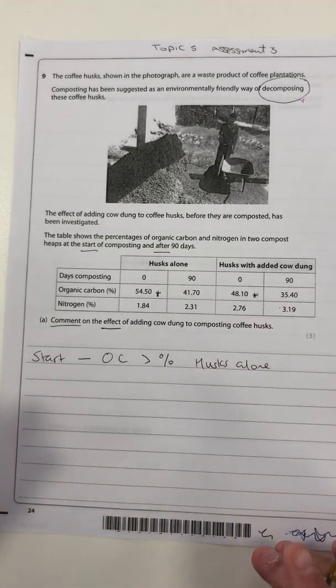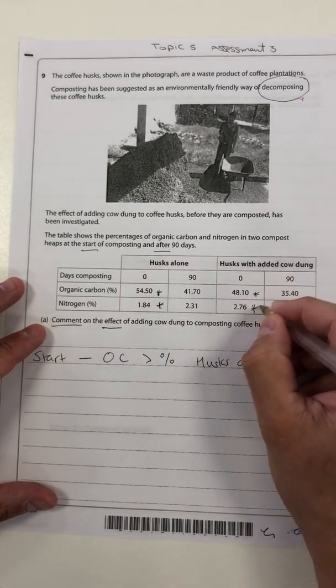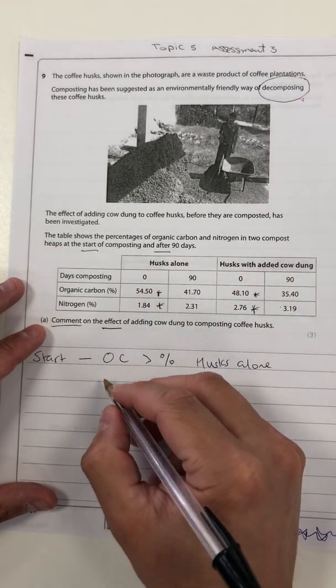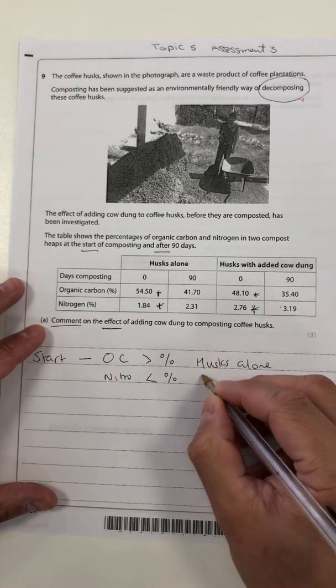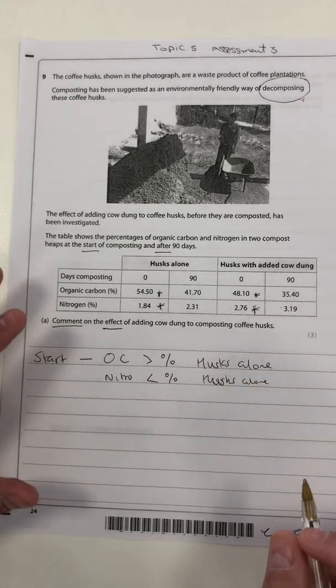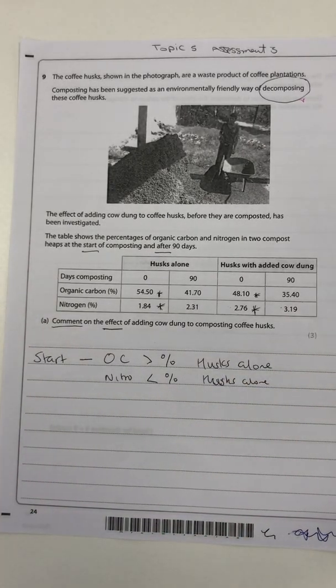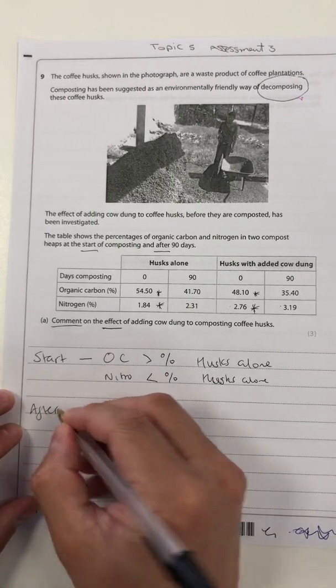Similarly at the start, the nitrogen has the opposite thing going on: the nitrogen has a lower percentage in the husks alone. And that is significant because what we're going to do now is let it decompose for 90 days and see what the effect is. So there's the first thing you want to say, because you do want to talk about the start of this process. Now let's look at after 90 days.